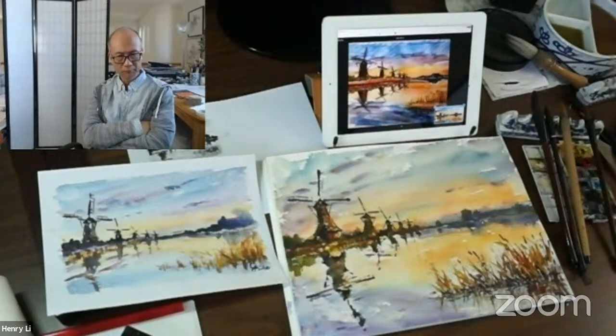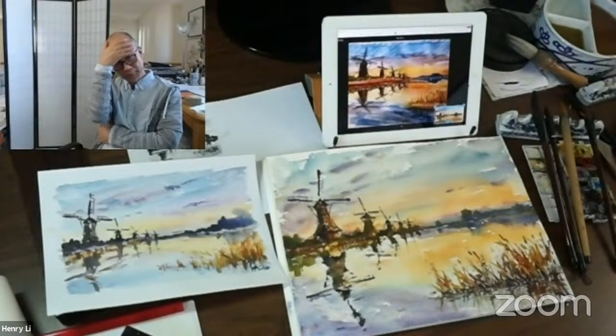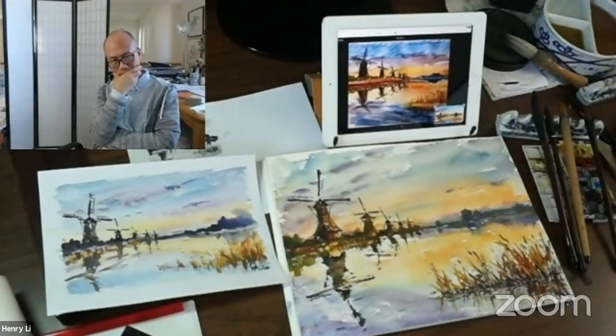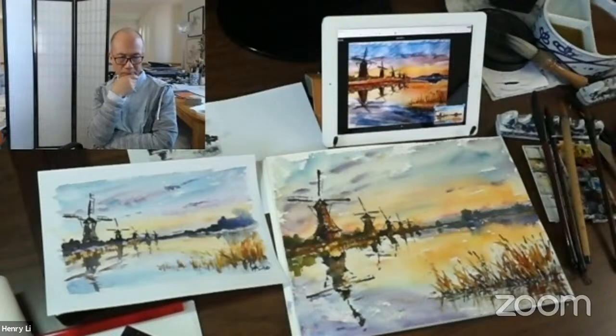The bank right there. Is that too dark? No, I would glaze something over the lights there. Just so there's a little bit of something along the shoreline edge. That's the only reason I left it that way.